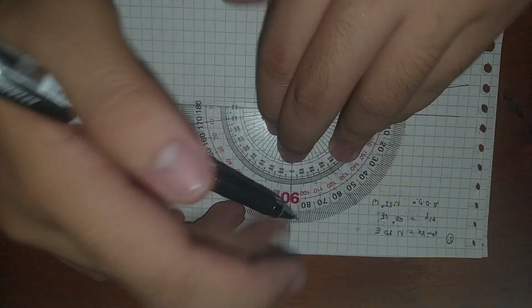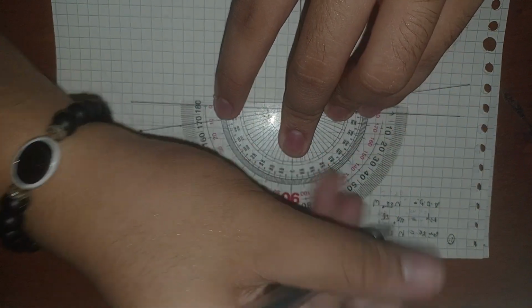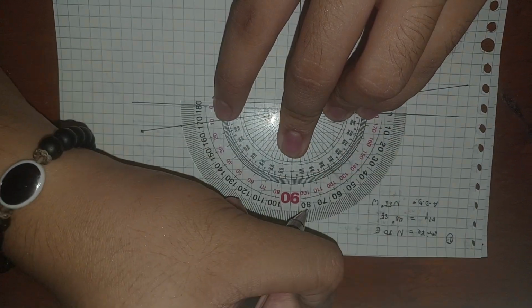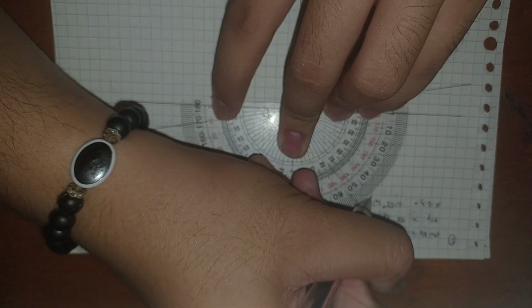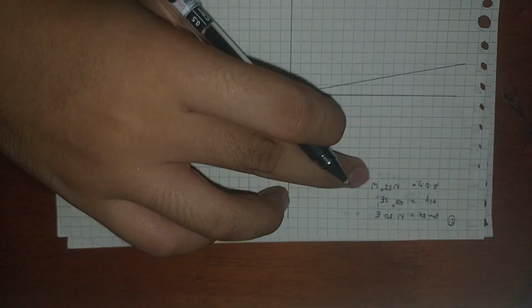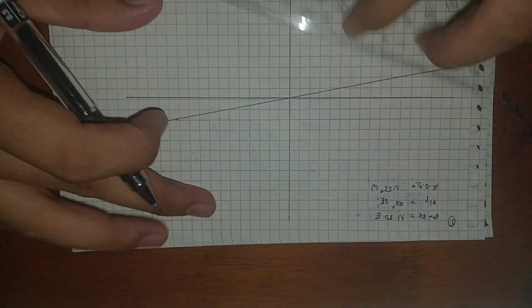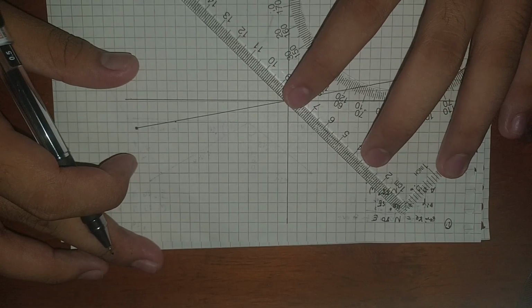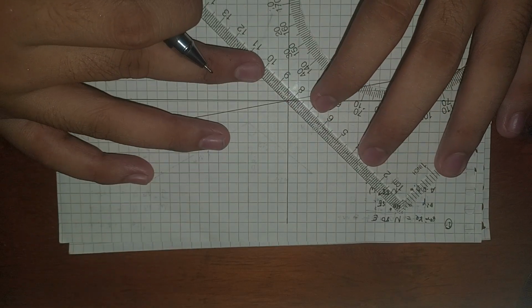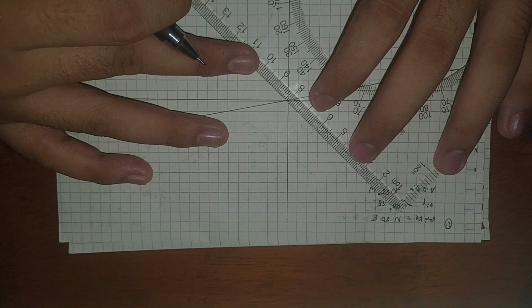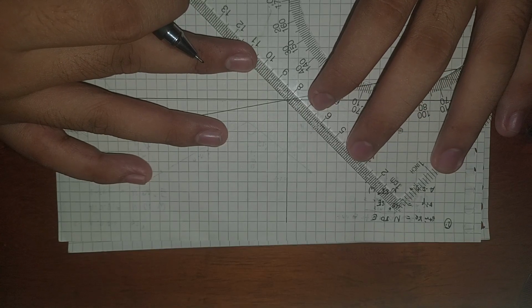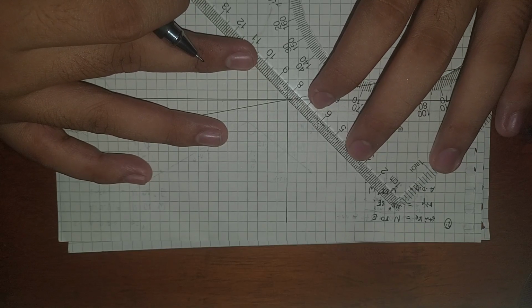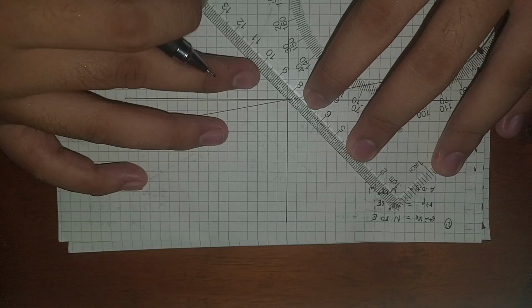First, mam-measure muna tayo ng 55. 1, 2, 3, 4, 5. This is north 55 west, right? So, from here, i-extend natin pababa. Kasi hindi pwede na ang ating apparent dip direction is nasa taas, kasi ang true dip direction natin is southeast.